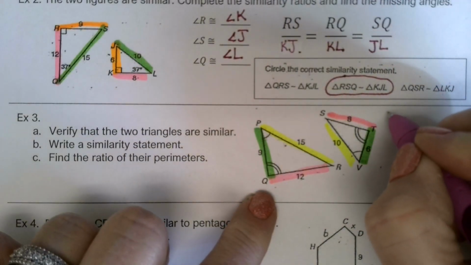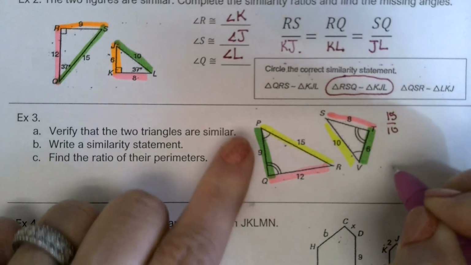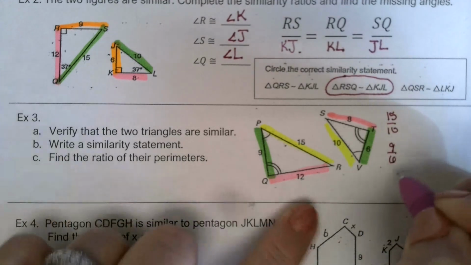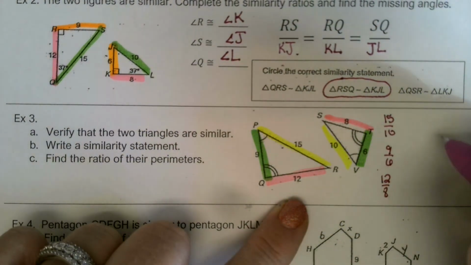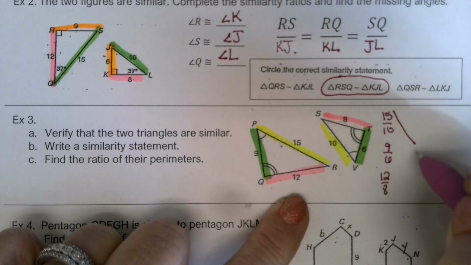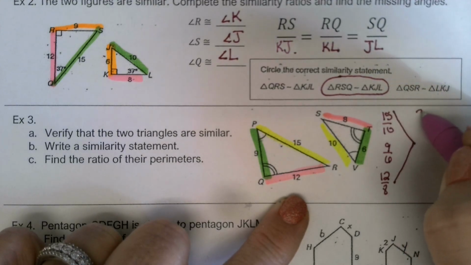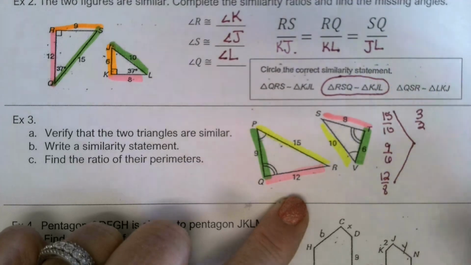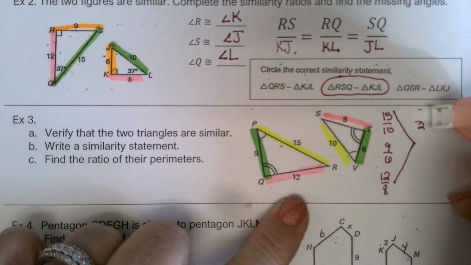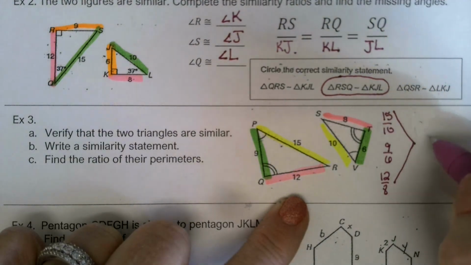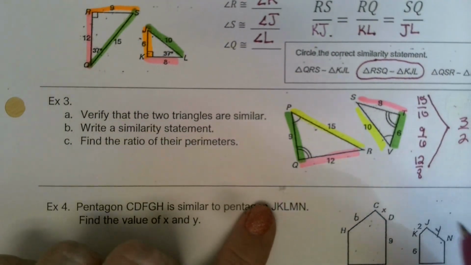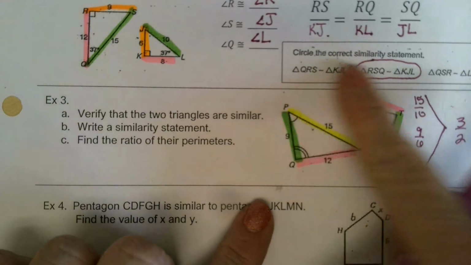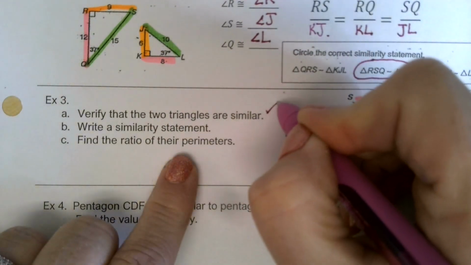But I just want to show you that if I put 15 over 10, and then 9 over 6, and then 12 over 8, and I check all of this, all of these are going to reduce to 3 over 2. Make this easier. Work smarter, not harder. There we go. They all reduce to 3 over 2. That tells me that because all of the angles are congruent and the sides are proportional, these figures are similar. So we have verified it.